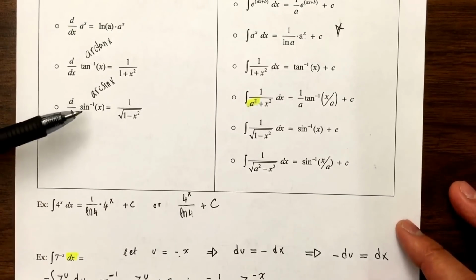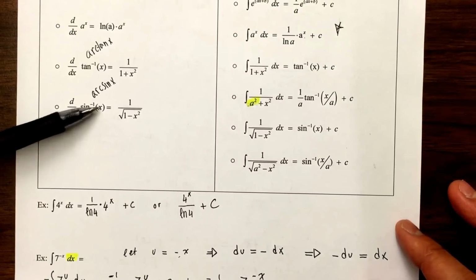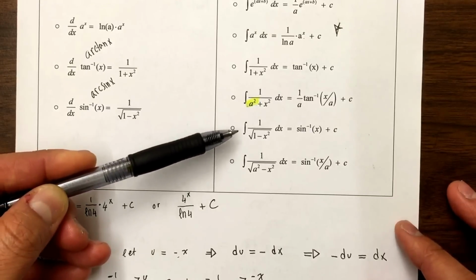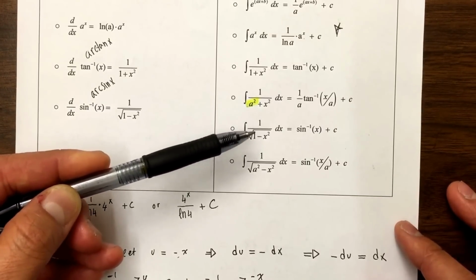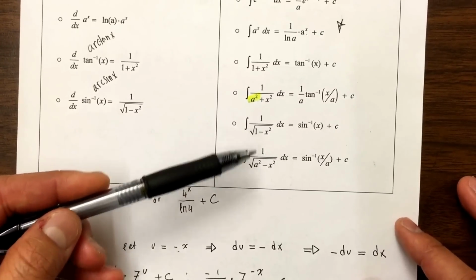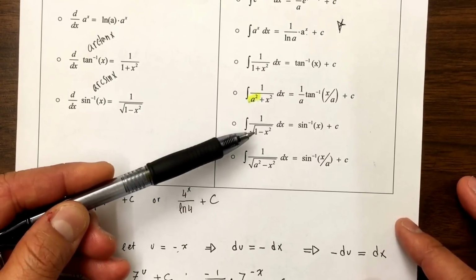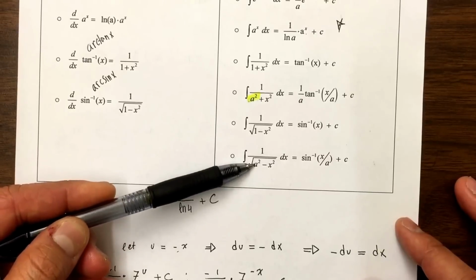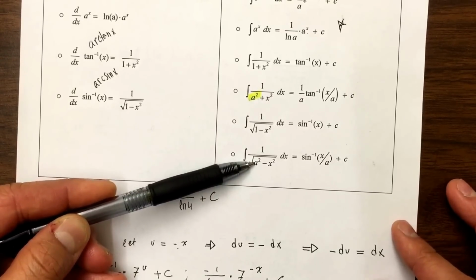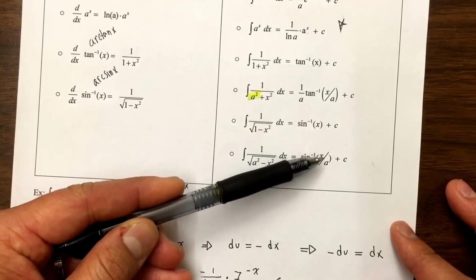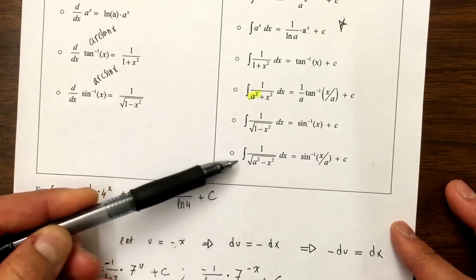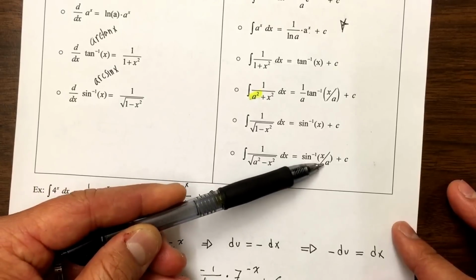We know that sine inverse, its derivative is 1 over radical 1 minus x squared. So the antiderivative of 1 over radical 1 minus x squared is sine inverse of x plus c. So what if there is a number instead of 1? If there is a number instead of 1, hopefully that number is a perfect square. If that's the case, then inside the parentheses of sine inverse, the square root of a squared goes down there, and we're done.